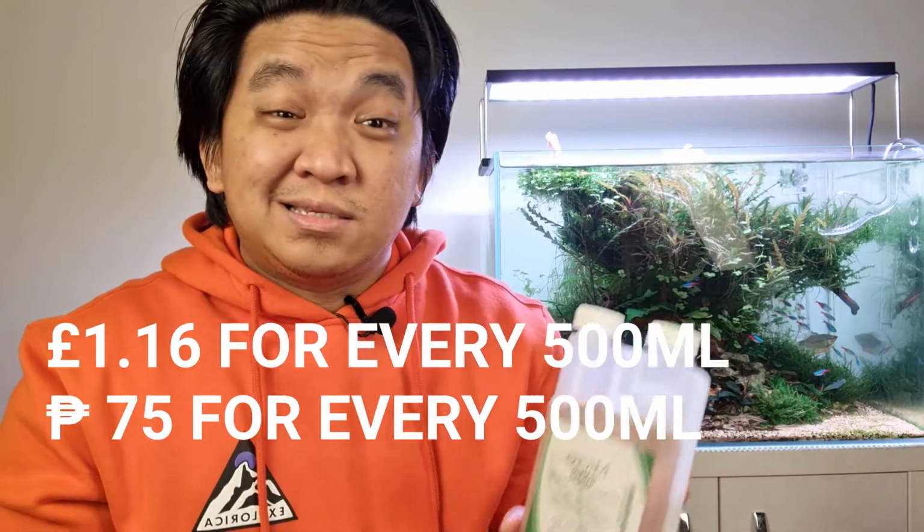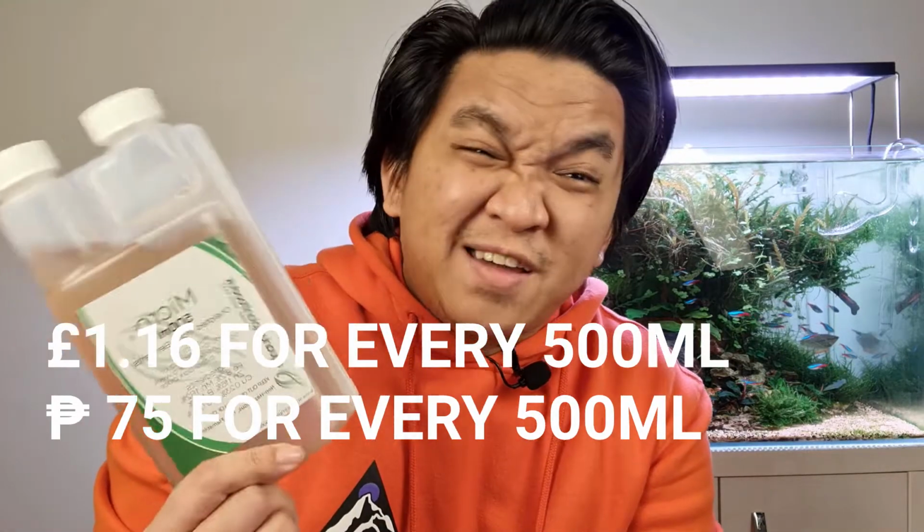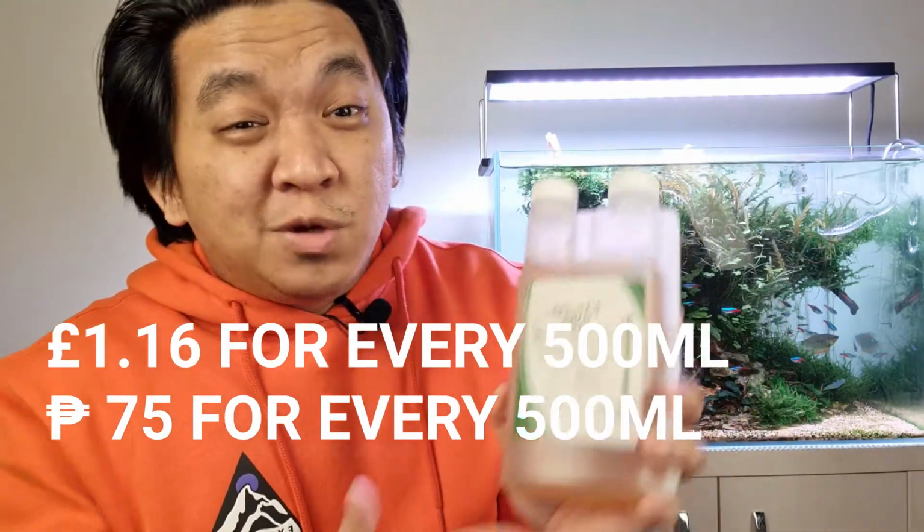Now that I've told you what EI is, how to mix your own fertilizers, we're gonna discuss the whys. Why am I going with the EI fertilization method? First of all, it's cheaper. It is cheaper to make your own aquarium fertilizers. So for each 500 ml bottle that I made, it roughly cost me only around £1 and 16 pence. £1 16 pence is equivalent to maybe 75 peso. So imagine that. How much will you save for a 500 ml bottle?